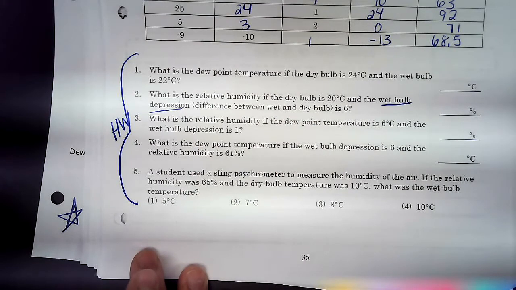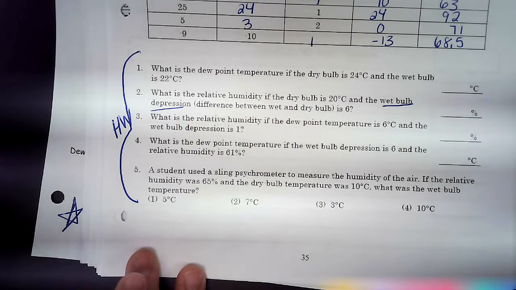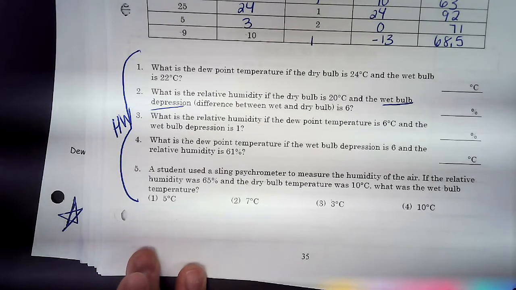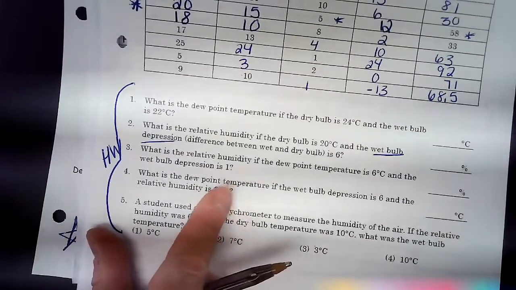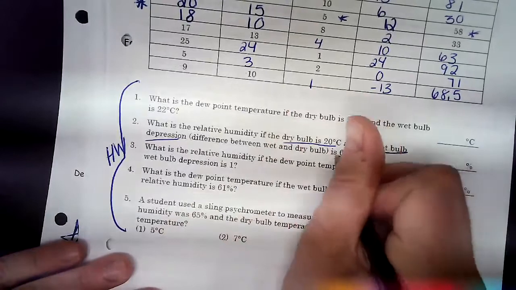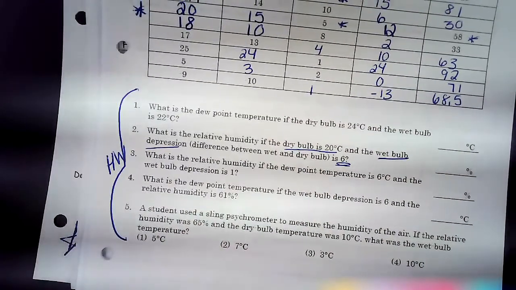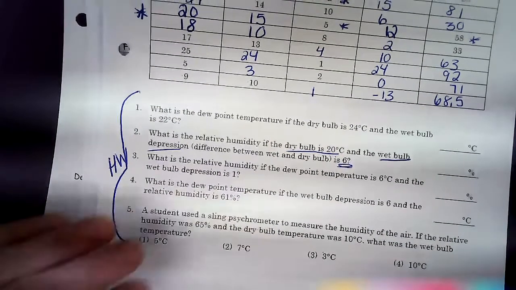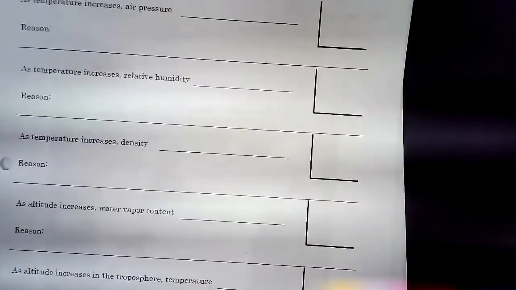So wet bulb depression means how much was the wet bulb depressed? In other words, how much did the wet bulb go down? That is, again, the difference. So you don't have to do any math here. They already tell you. They tell you the dry bulb and they tell you the wet. The difference is 6. So no math involved. 26, bring your fingers together, done. That's part of your homework. And as long as we're at it, I'll tell you, this is the rest of your homework.